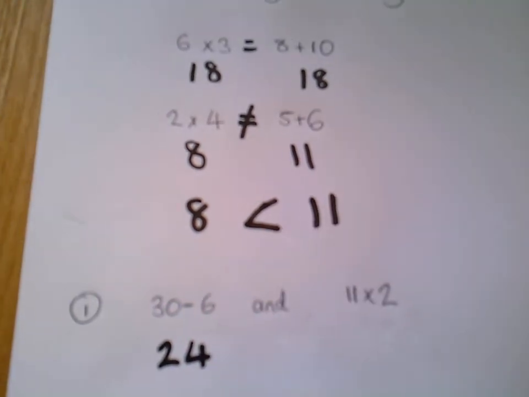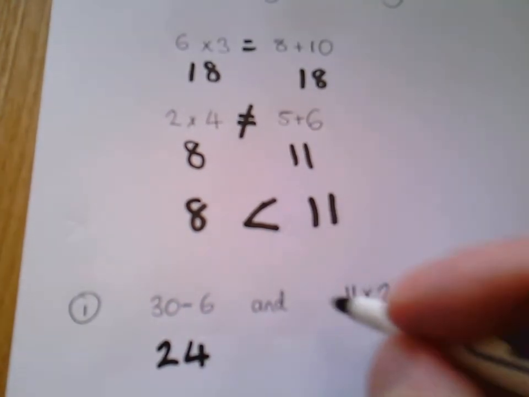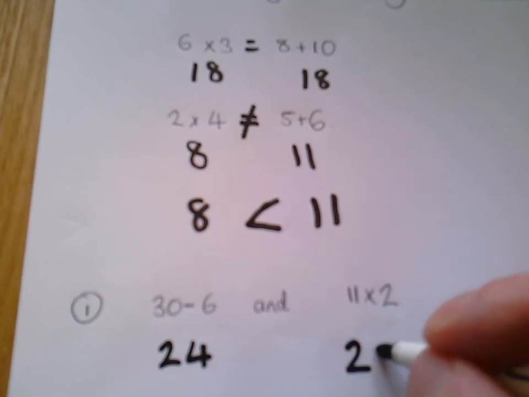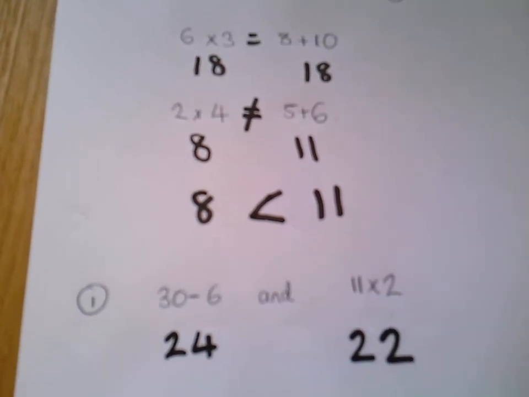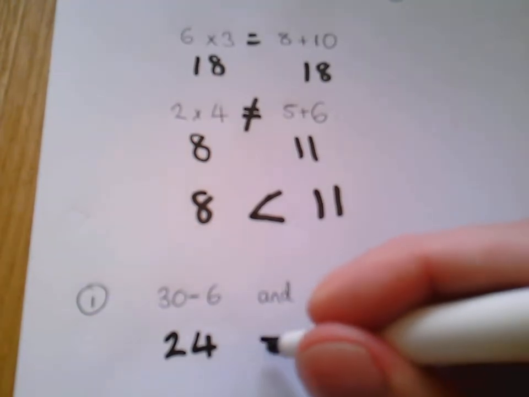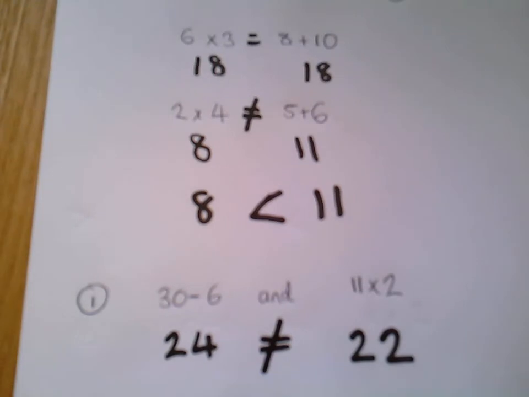And on the right hand side I've got 11 times 2, that gives me 22. So I can write 22. So I can see that the left hand side is not the same as the right hand side, so it's not an equals to sign, it's not an equation, so I could write there not equal to. So I've shown that the left hand side is not the same as the right hand side.